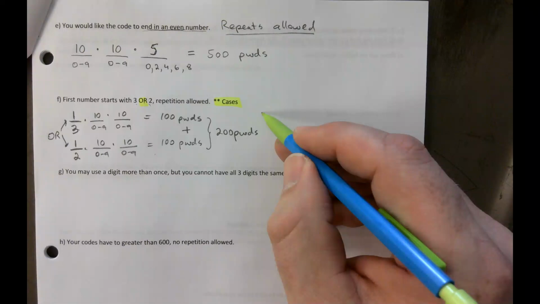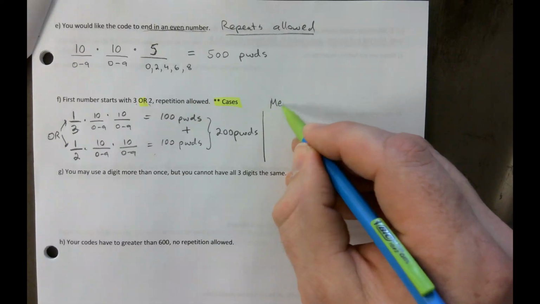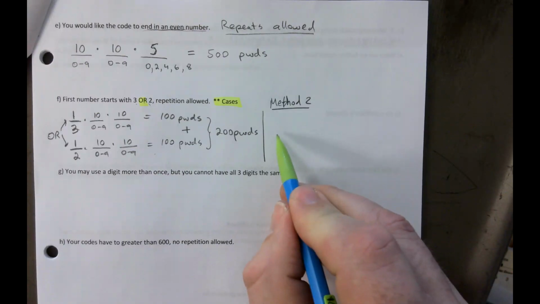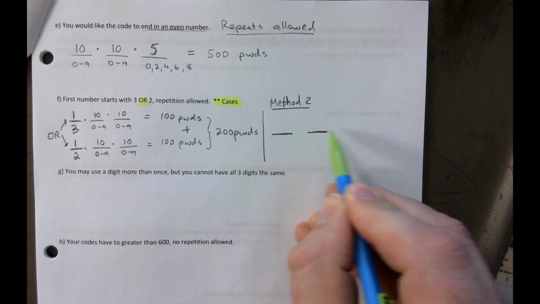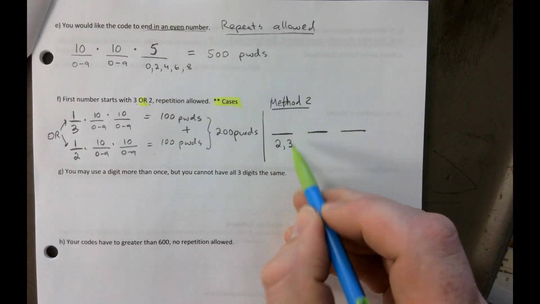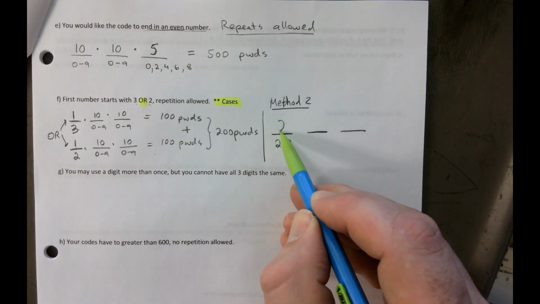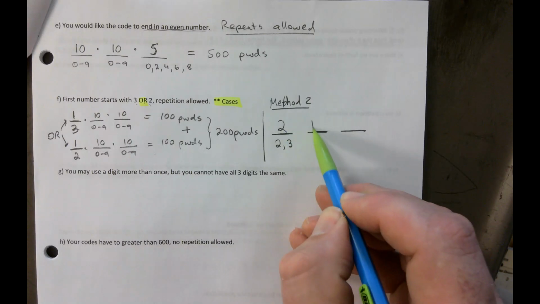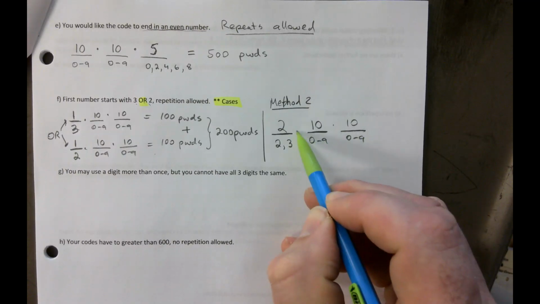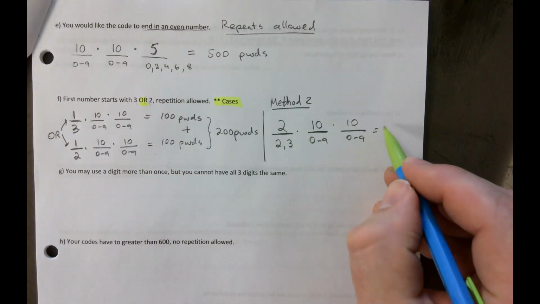This is the long version. This is method 2. I would just do this. You just tell yourself your options for the first are that you have 2 options, right? 2 or 3. And then you have 10 and 10, because for the other ones you can use 0 to 9. What are you going to get there? 2 times 10 times 10? Still 200.